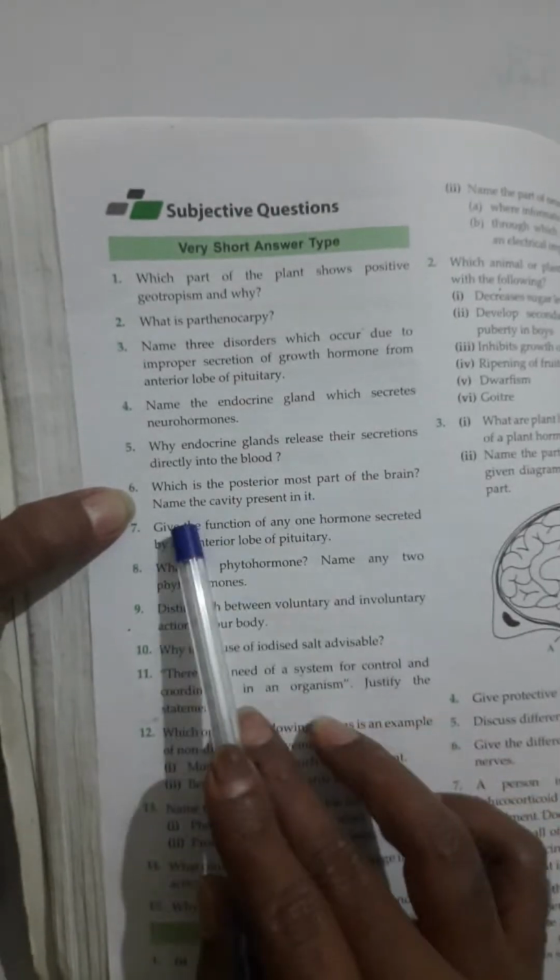Clear? Sixth one. Which is the posterior most part of the brain? Name the cavity present in it. The posterior most part of the brain is nothing but medulla, students. Medulla.